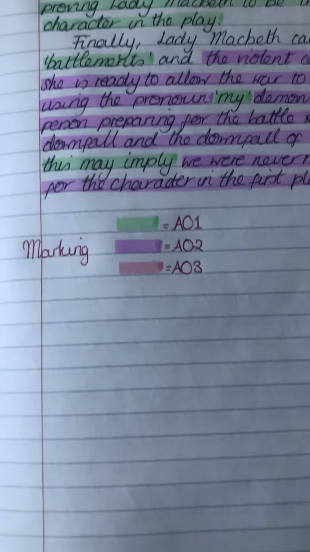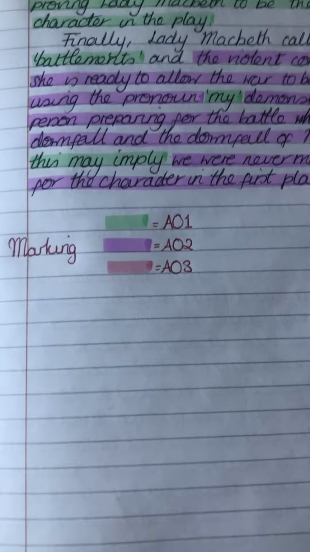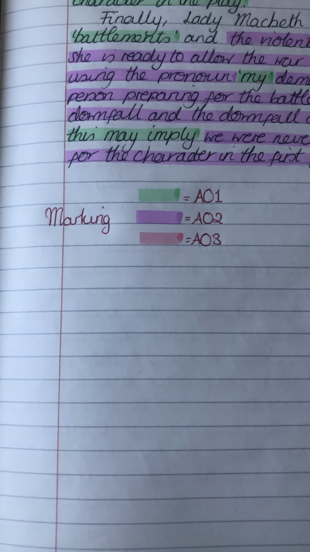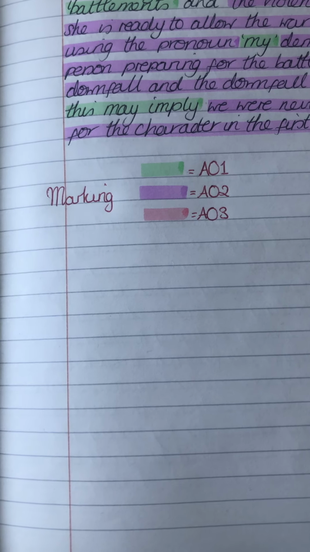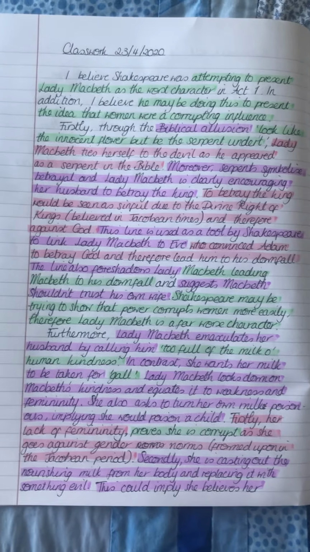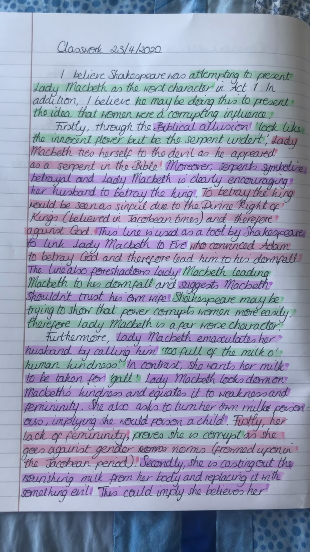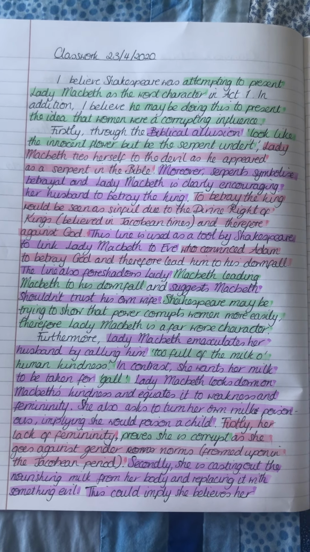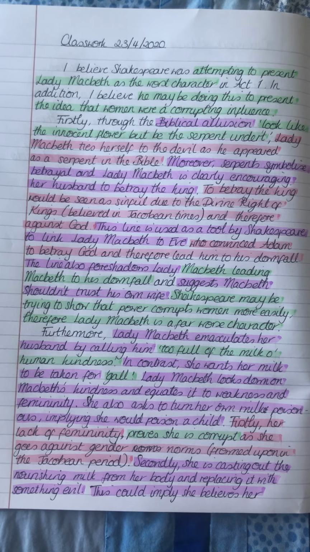Now over here I've written a key. Anywhere we're seeing green, it's AO1. Anywhere we're seeing purple, it's AO2. And anywhere we're seeing pink, it's AO3. Now, if you look at which colour dominates this, you'll see that it's actually purple.